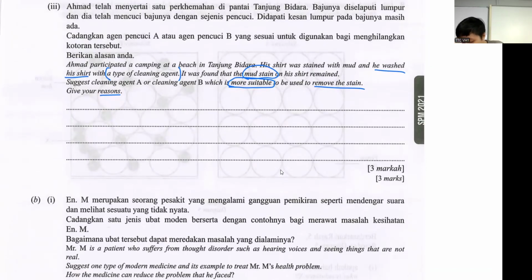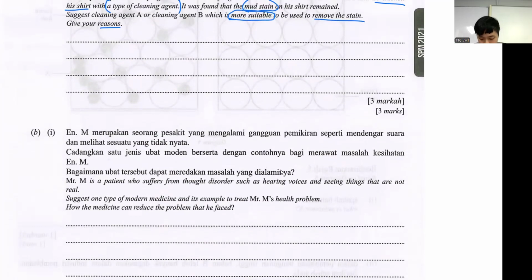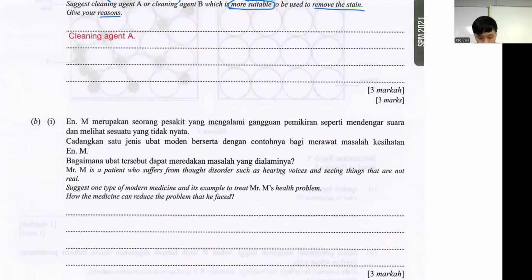Okay. So you can say first part is you choose cleaning agent A, 1 mark. Reason you choose cleaning agent A. Okay.